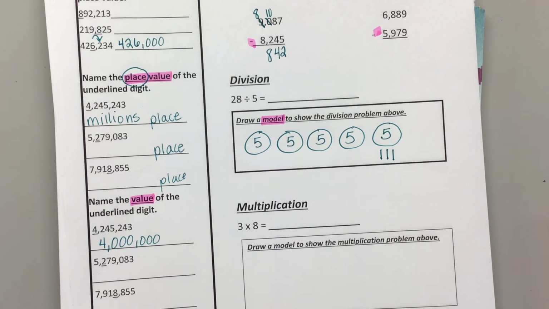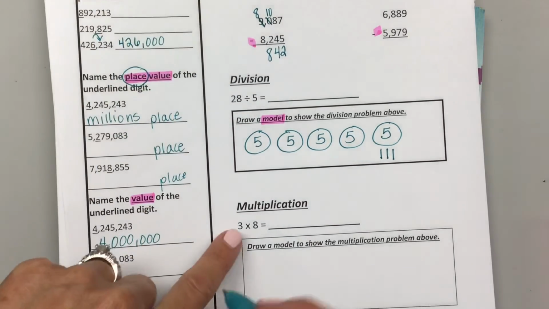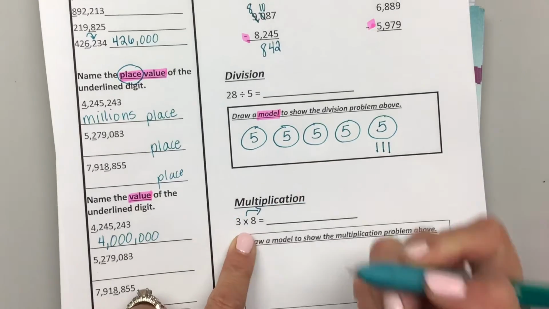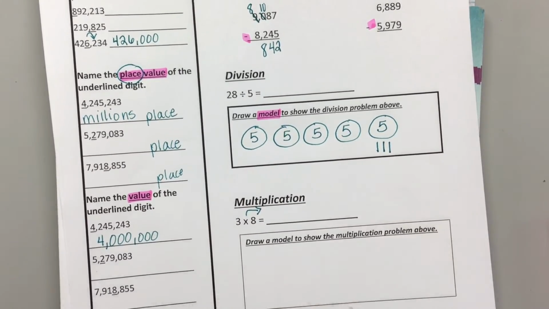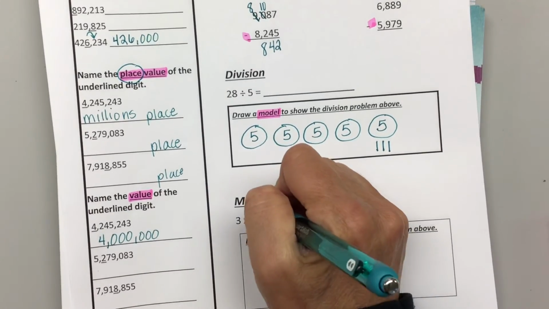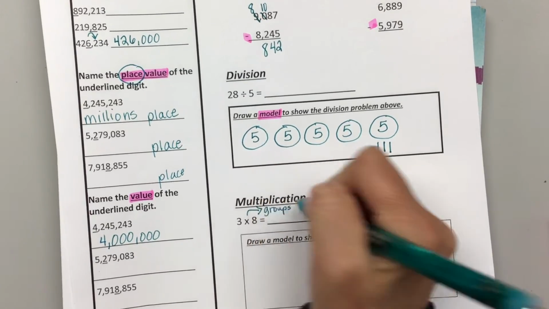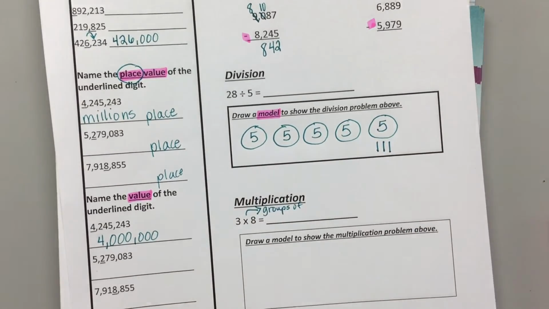Okay, now the multiplication model, 3 times 8. We've been doing that one for a while, but who can tell me, what do we say that X stands for? 3 what? No, something else. 3 what? 3 groups of 8. It's either 3 groups of or 3 rows of. It's not 8 groups and it's not 8 rows. It's either 3 groups or 3 rows. It's not 8. Come on, stick with me. You can do it.